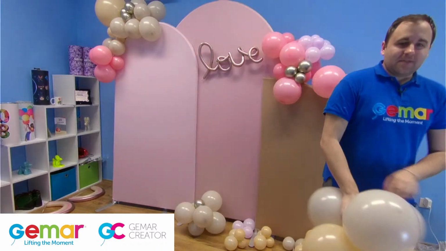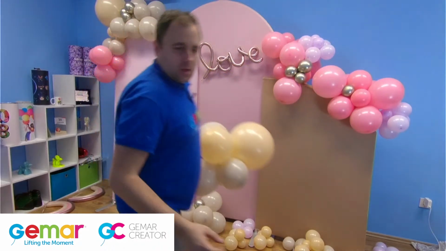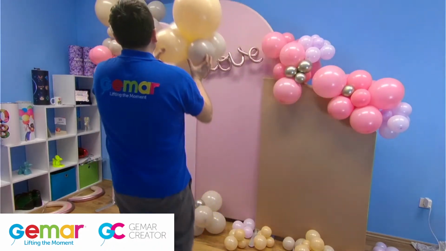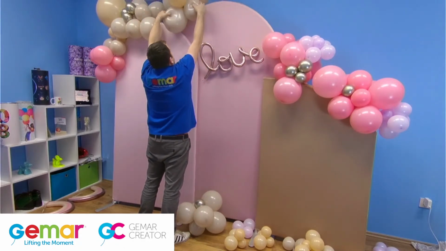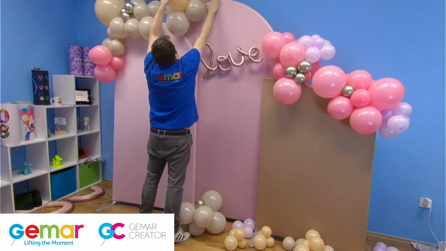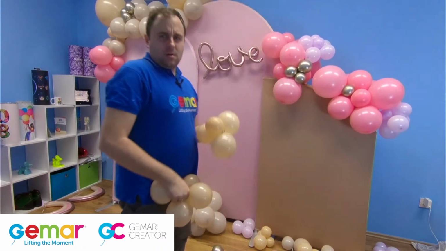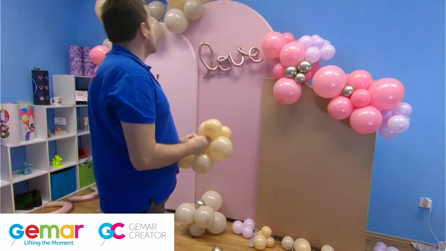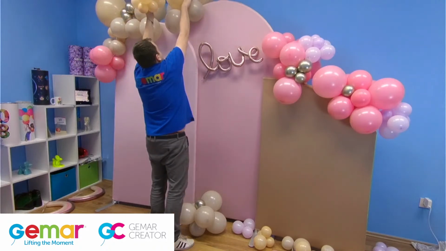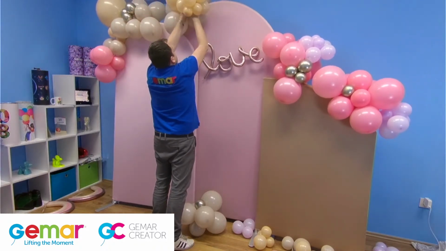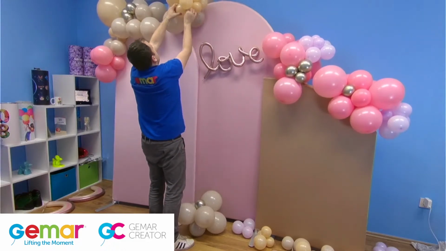Okay, let's add one more big, because I included one big giant blush here as well. So I'm just gonna add that as well with a little blushy 5-inch round. Okay.